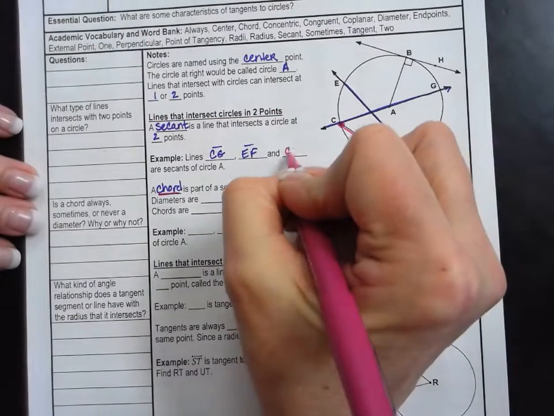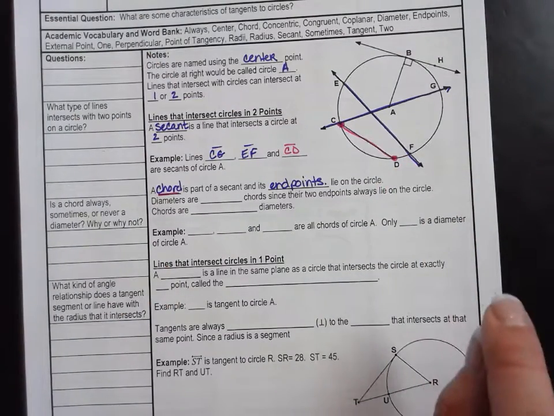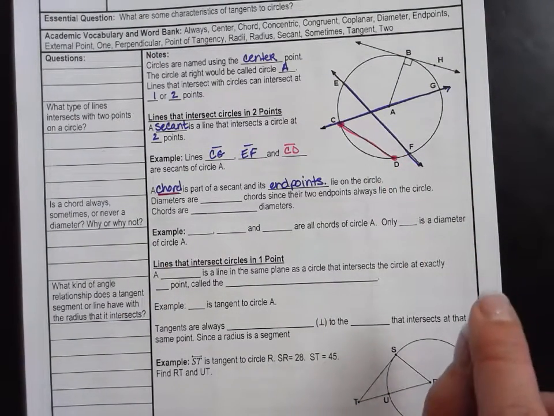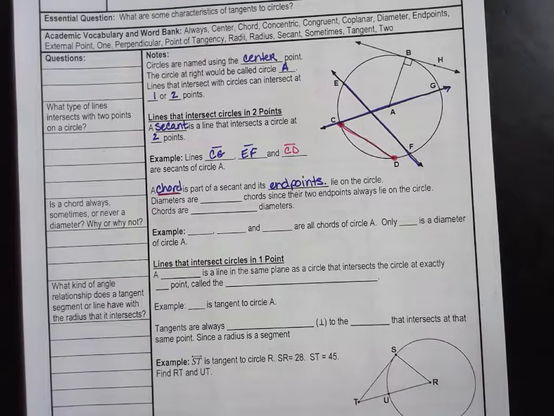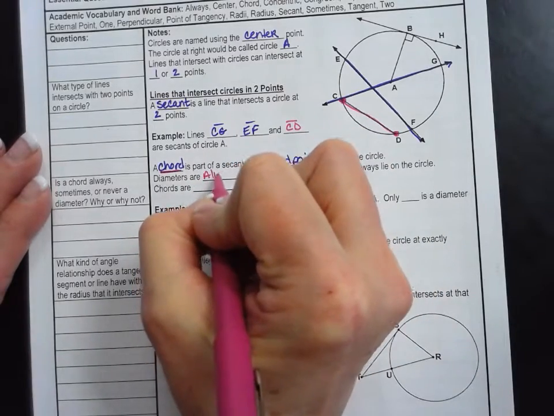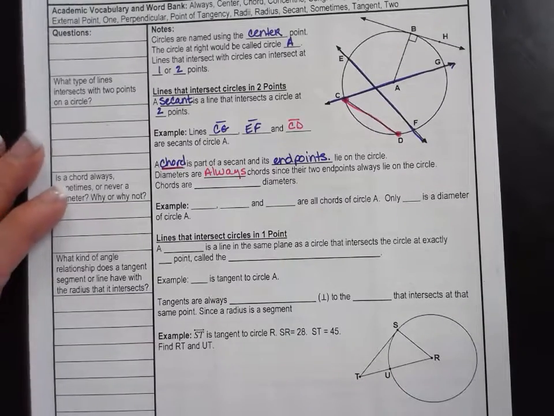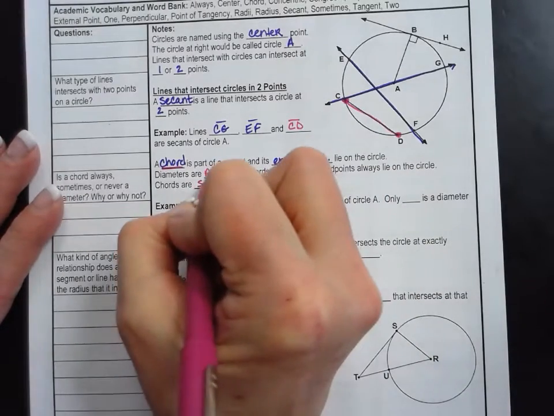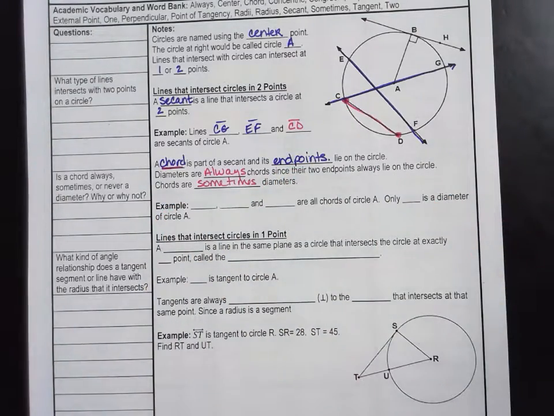Technically, CD and a chord are considered secants, but a chord better describes them because it's more specific in that it doesn't keep going on, it's just boom right here. Okay? All right, diameters are always chords. It says their endpoints lie on the circle. But chords are only sometimes diameters. CD is a good example of that.